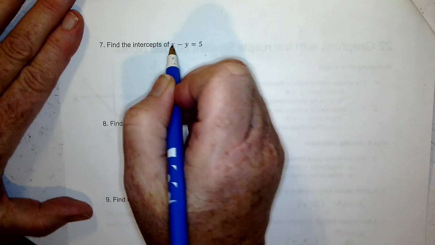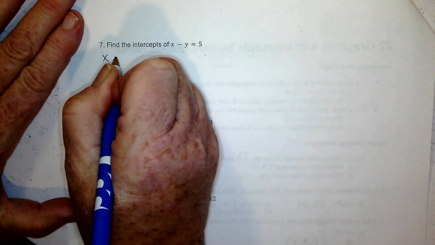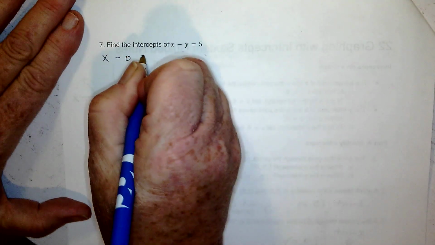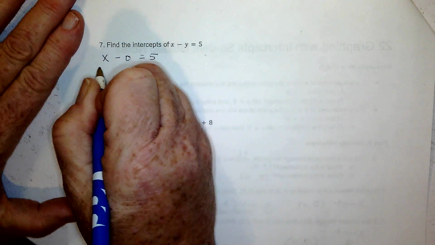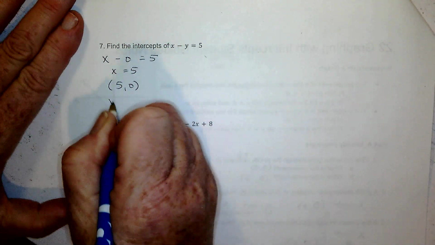To find the x-intercept, we have to let our y equal 0 and solve for x. So x minus where the y is, put 0, and solve for x. So this is (5, 0). This is my x-intercept.